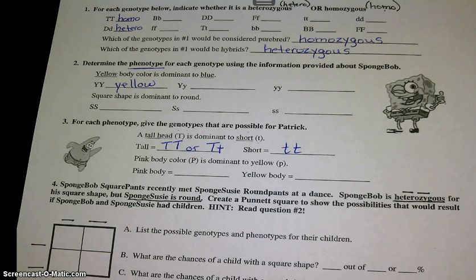Number 4 says SpongeBob SquarePants recently met Sponge Susie Roundpants at a dance. SpongeBob is heterozygous for his square shape, but Sponge Susie is round. Create a Punnett square to show the possibilities that would result if these two had children. Hint, look at question number 2.